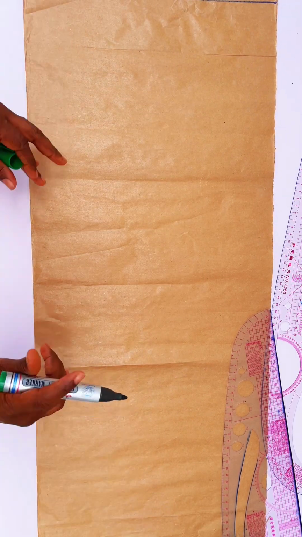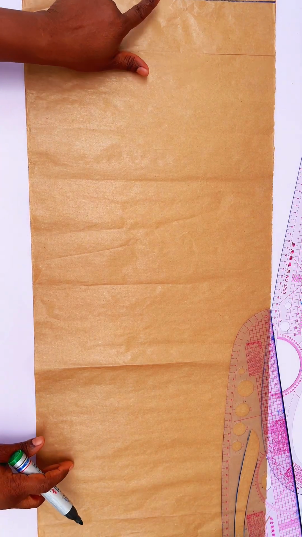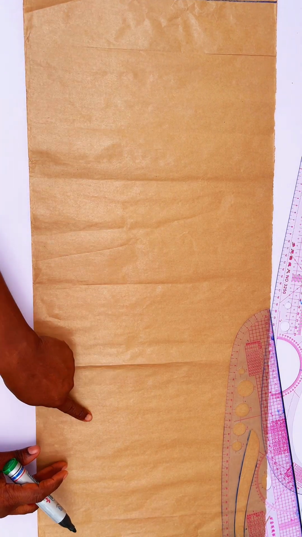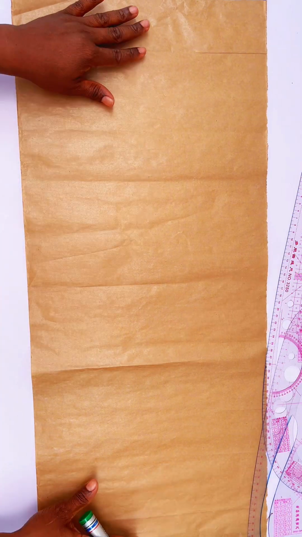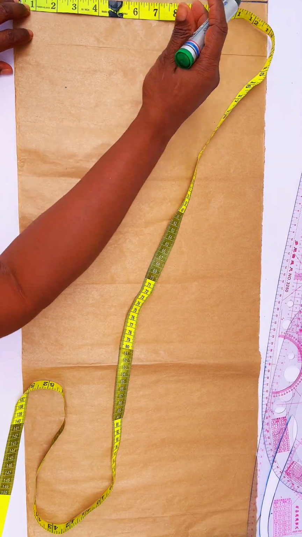In today's video, I'll be teaching you how to make a basic gown. I'll be teaching you step by step on how to draft a basic gown. All right, let's dive into the tutorial.